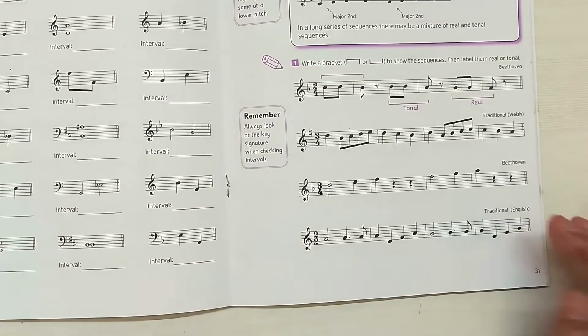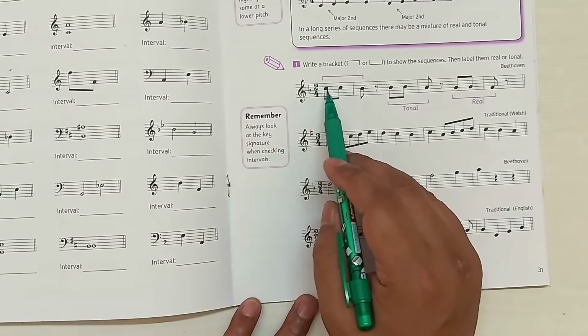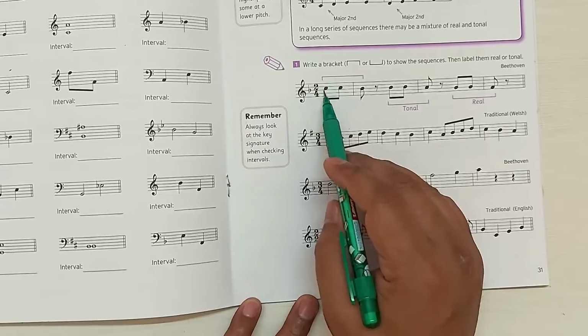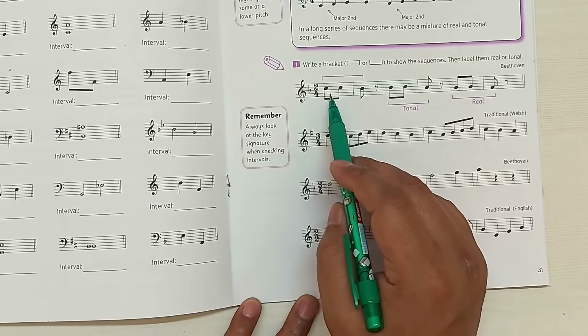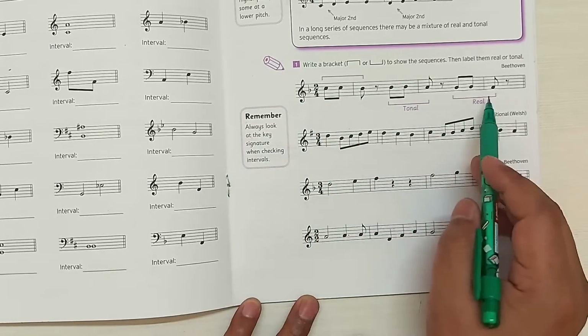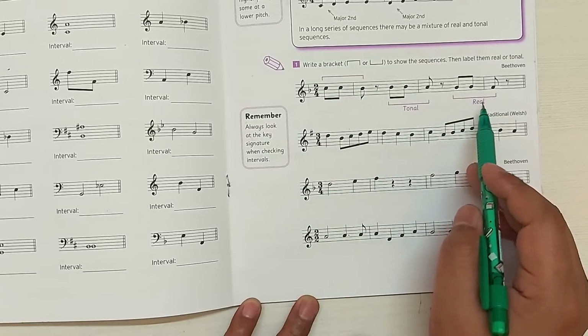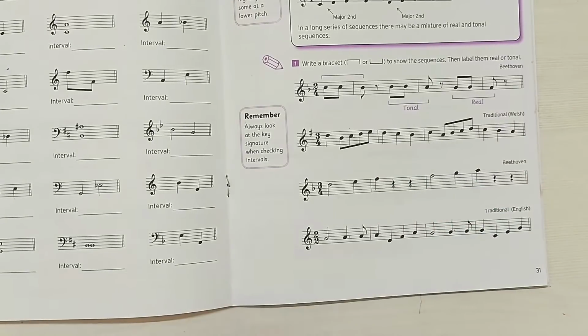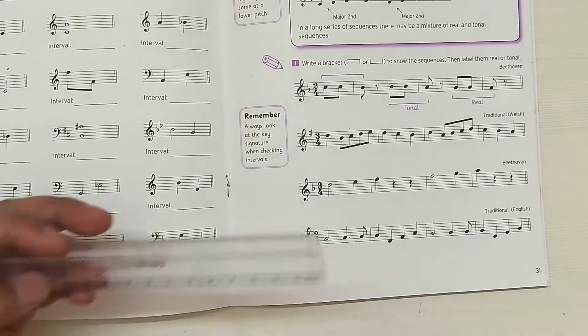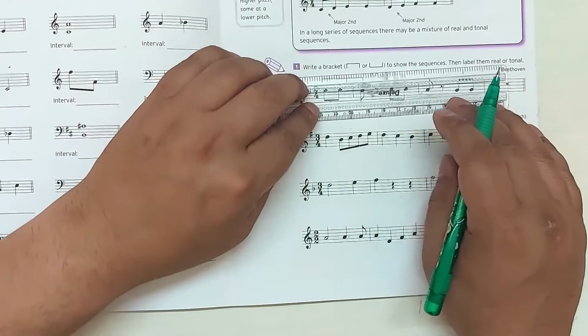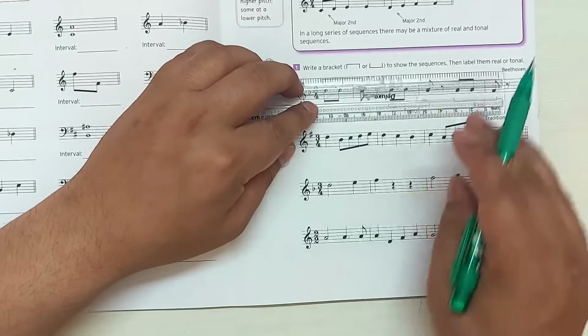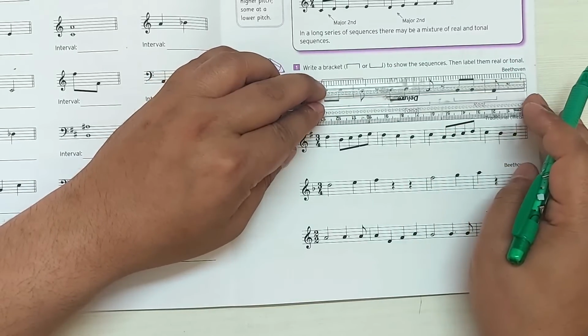So when you go to the exercises, you can see the first exercise given here. This is the main original pattern we are given, then the sequence repeated, and then the tonal and real. So let's solve this one first. Let's first check the patterns or sequence.